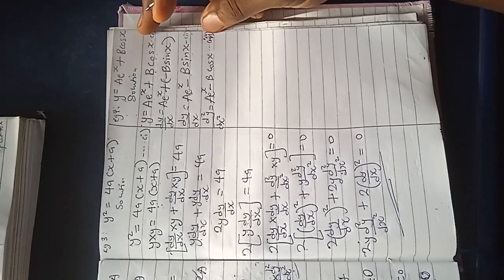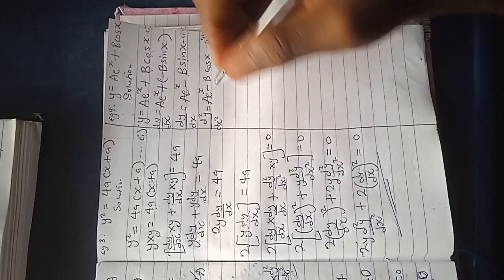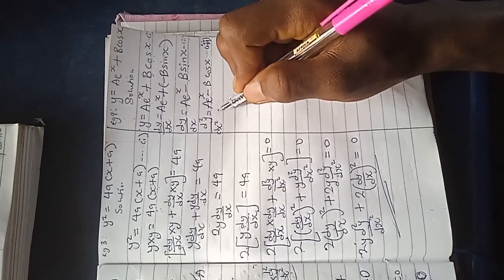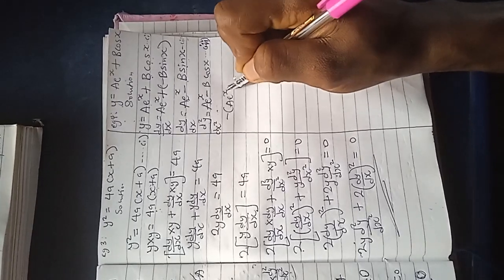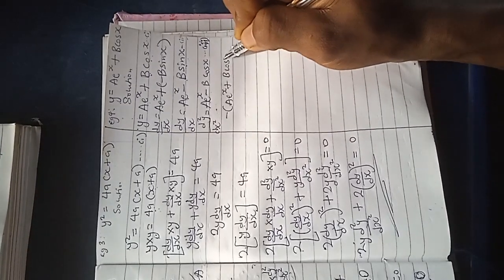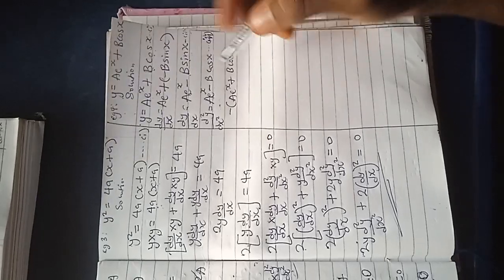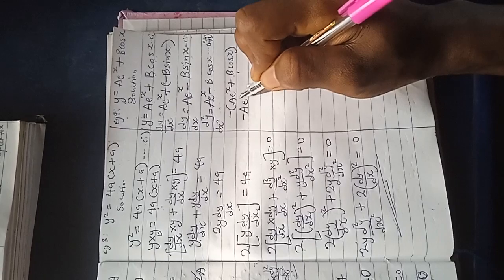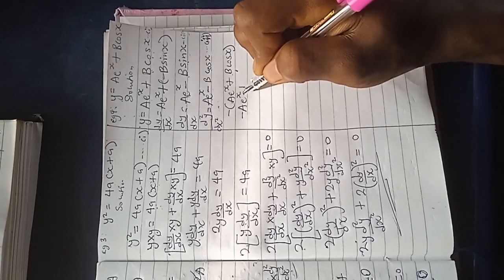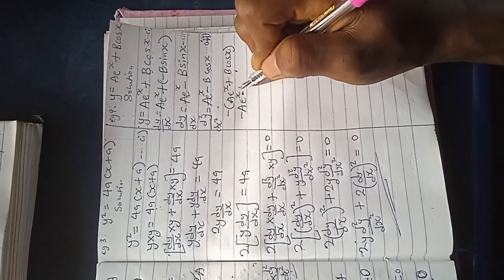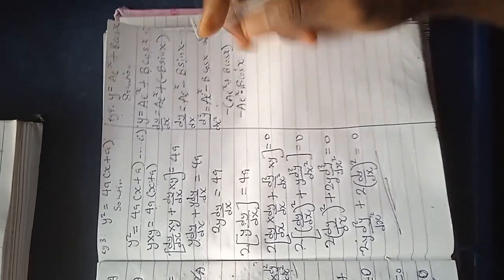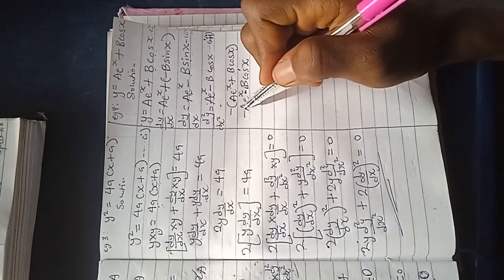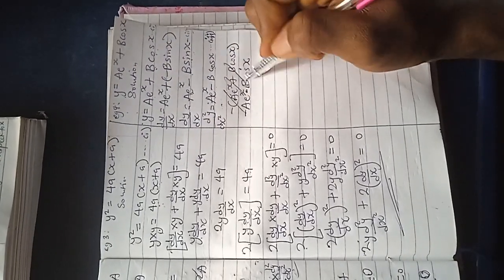We can only make it look like equation 1, but it's not possible, because even if I factor out minus, even if I say minus a e raised to power x plus b cos x, so that it will look like this equation, these two things are not the same thing. When minus multiplies, it will be minus a e raised to power x, and minus times plus gives us minus b cos x. These two equations are not the same. Here is positive, here is negative, so we can't do this.